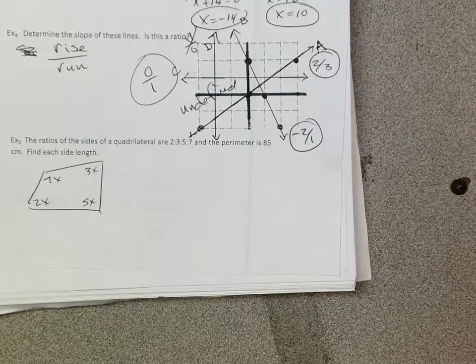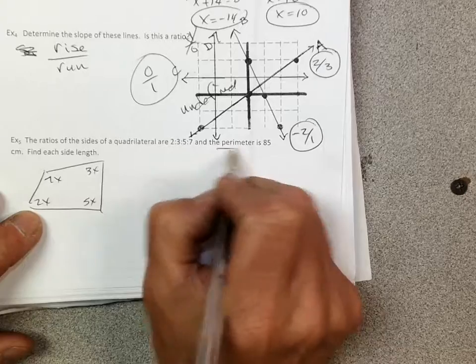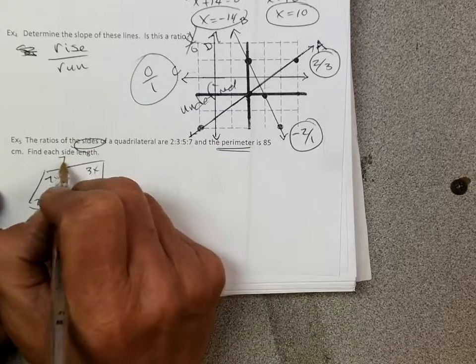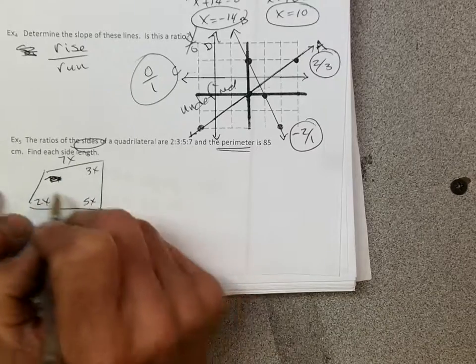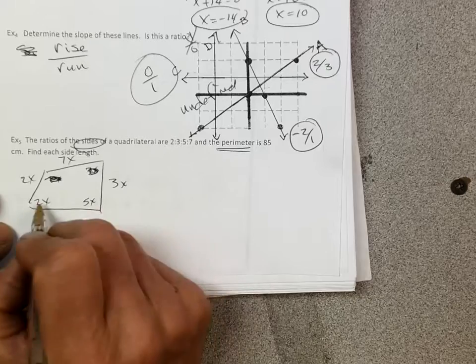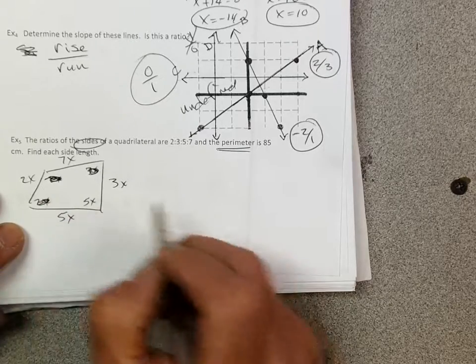So what do I know? And it says the perimeter. Oh, I got these in the wrong spot. It's the perimeter and it's the sides. It's no big deal. Let me put a 7x here. Sorry, you guys. I'll put a 3x here. I'll put a 2x here. And I'll put a 5x here. Doggone, I hate it when I make mistakes.